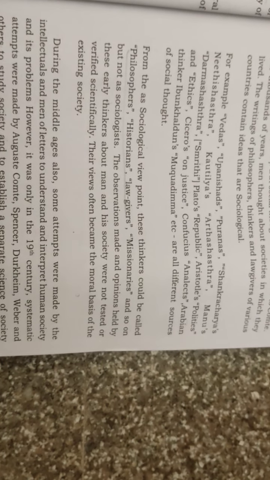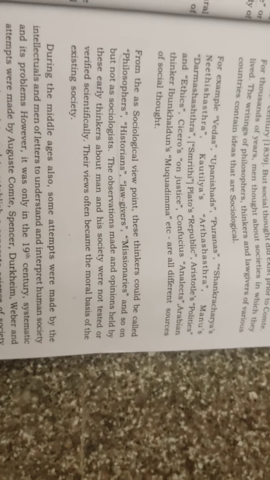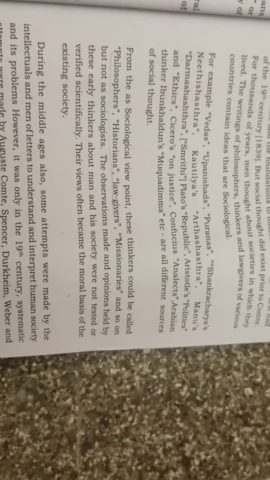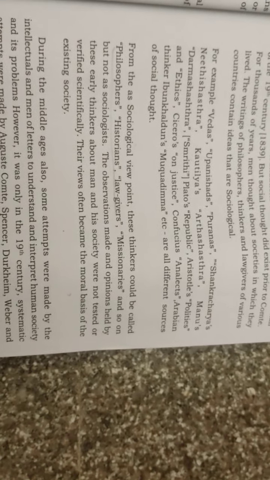The observations made and opinions held by these earlier thinkers about man and his society were not tested or verified scientifically. That was the mistake made by the earlier people: there was no scientific reasoning. For everything we need evidence, but there was no evidence. Nothing was tested or verified scientifically, so the term sociology was not given. Their views often became the moral basis of existing society: how society lives, how to live in a society, the caste system, etc.